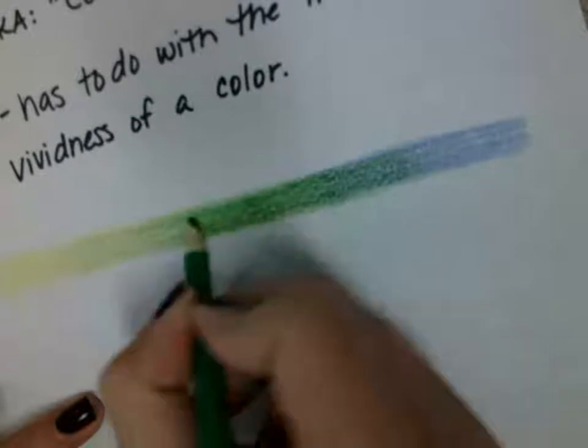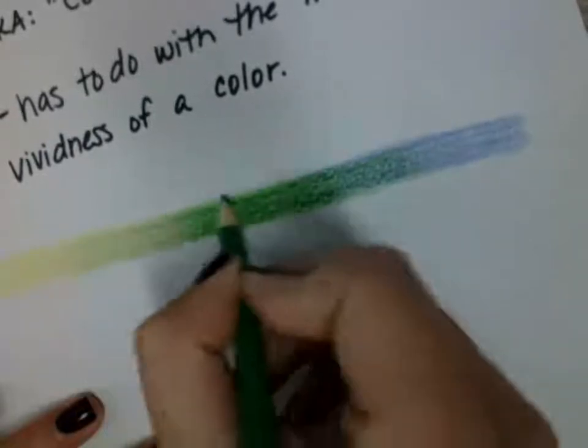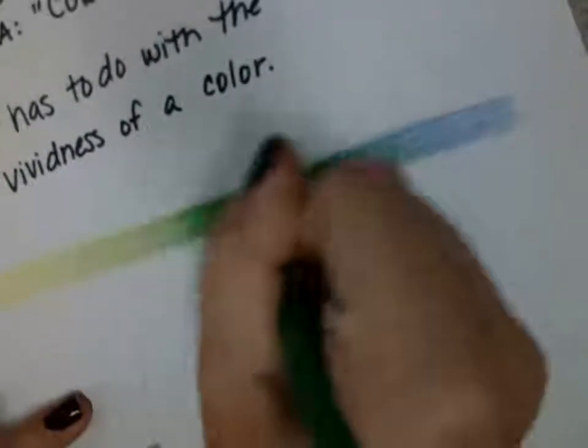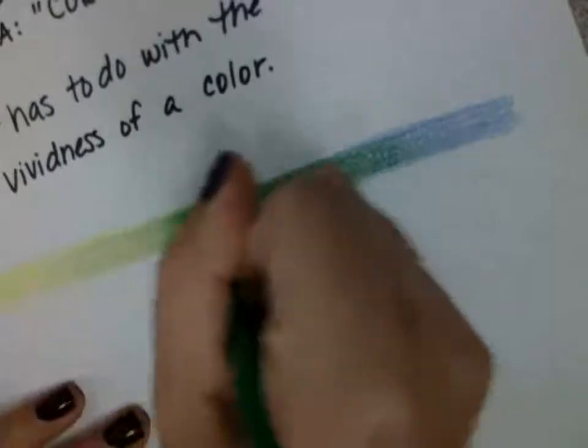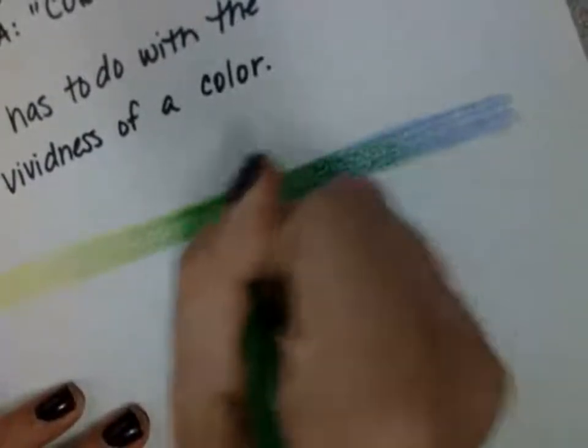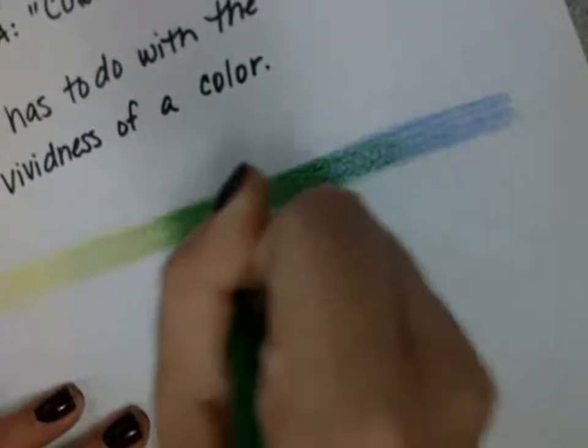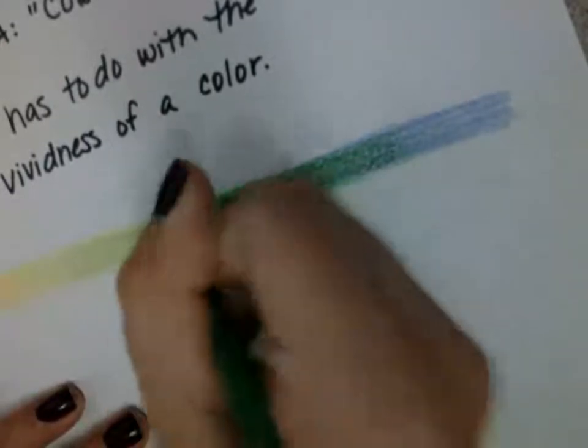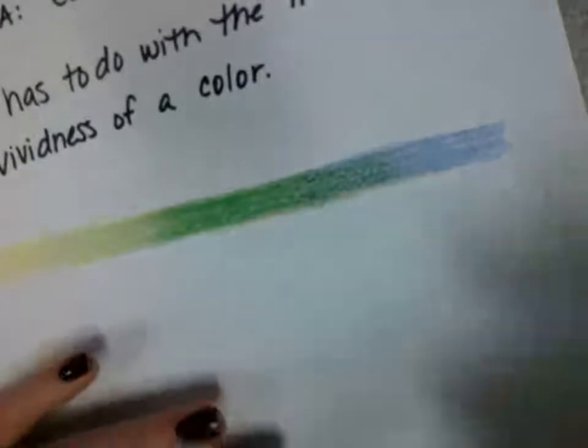Another thing to keep in mind too when you're shading with colored pencils is to not press too hard, but to not necessarily have a super crazy sharp colored pencil. Okay, that doesn't necessarily help you with this. Having it dull is a little bit easier to blend, I found.